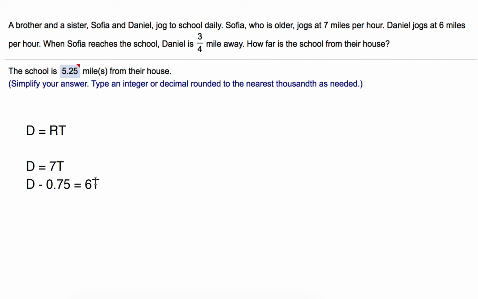So in this second equation, I'm going to say 7t, and now I've got something to solve. I can subtract 7t from both sides, so watch out when you do that. Don't lose your negative sign. That's negative 0.75, and that should equal, now 6t minus 7t, you get negative 1t. And to finish getting t by itself, to get rid of that negative 1, you just divide both sides by negative 1. So that's how long it takes to get to school, 3/4 of an hour, 0.75 hours.